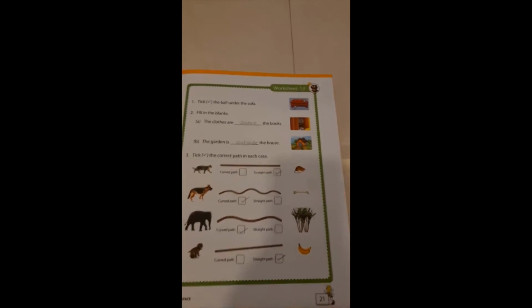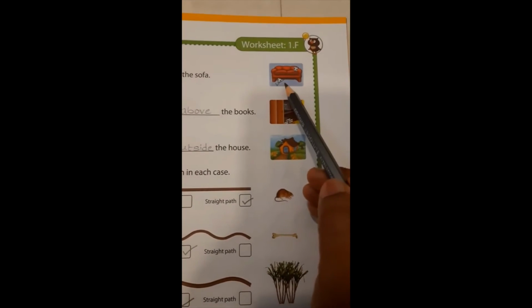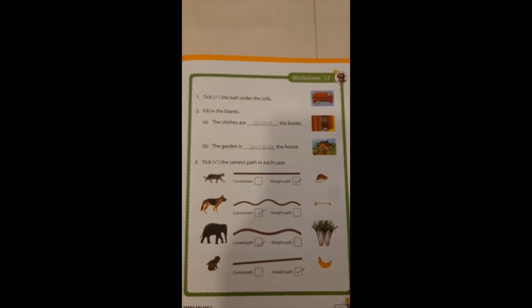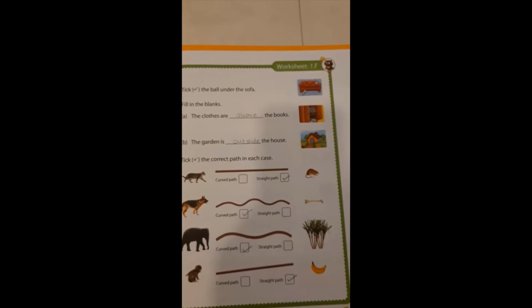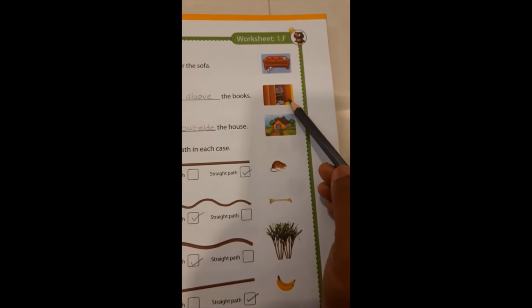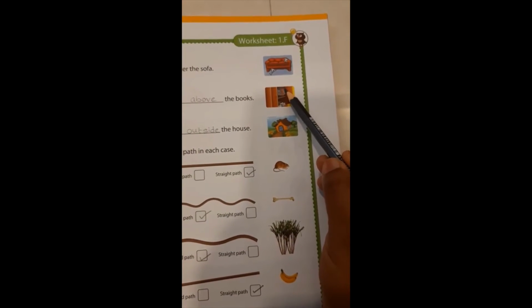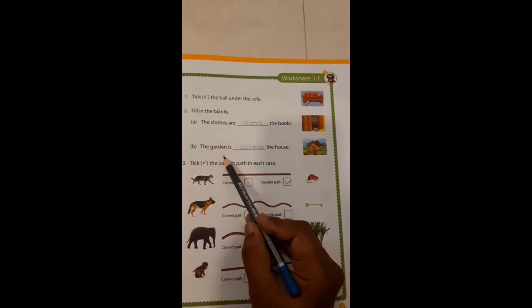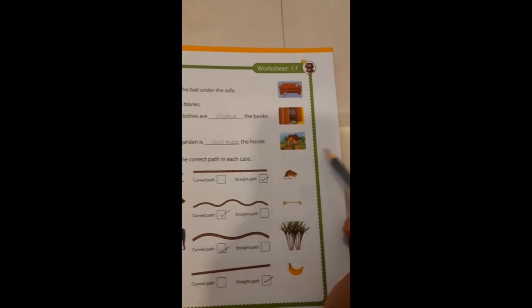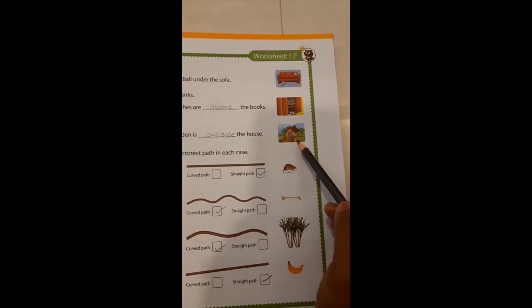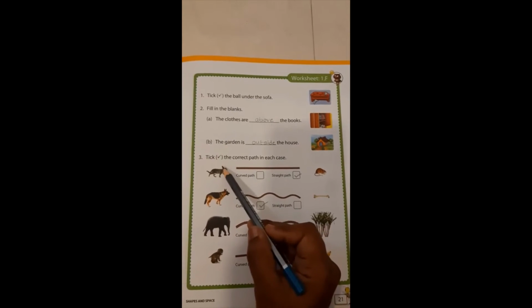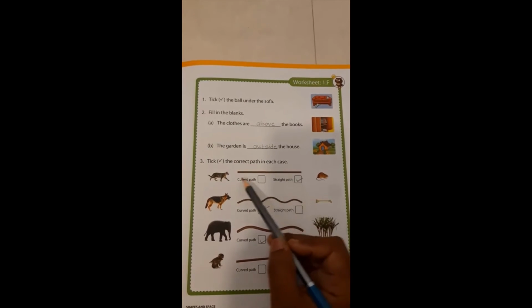Tick the ball under the sofa. So can you see the ball under the sofa? I have ticked it. Fill in the blanks. The clothes are dash the books. See, the books are here and the clothes are above the books. So the answer is above. The garden is dash the house. Where is the garden? Outside? Yes. So write outside.